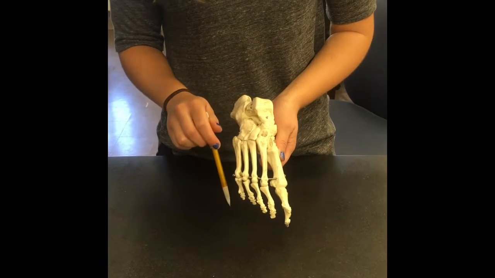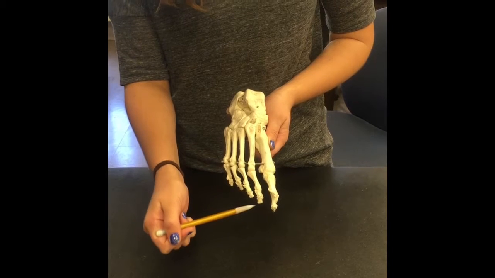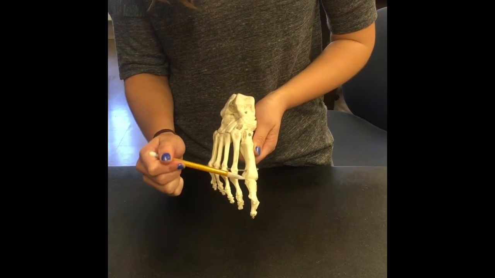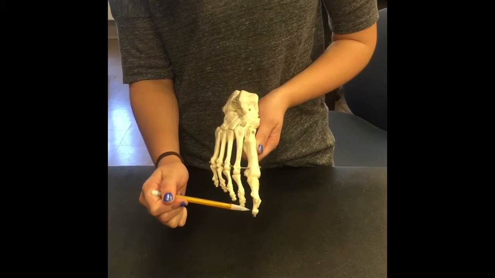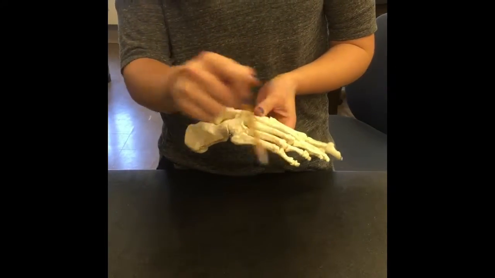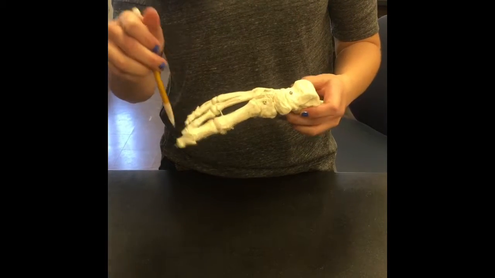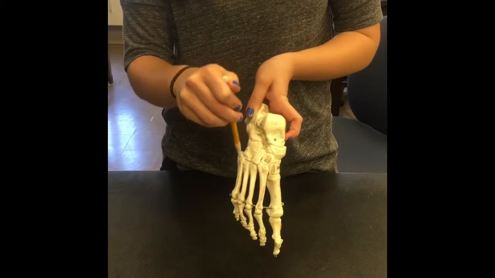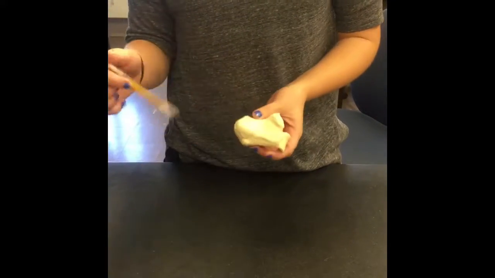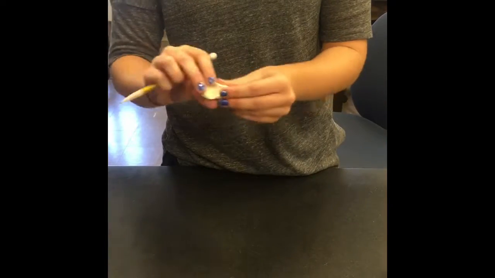Then you have the phalanges. 2 through 5 have proximal, middle, and distal phalanges, and 1 has a proximal and distal phalange. Then you have the lateral longitudinal arch of the foot, the medial longitudinal arch, the transverse arch. Then looking at the loose tarsal bones, you have the calcaneus, the talus, and the navicular.